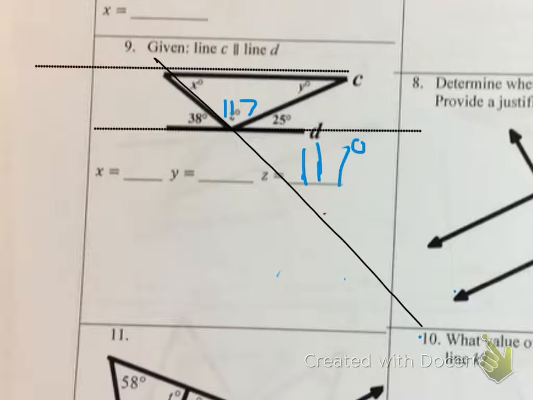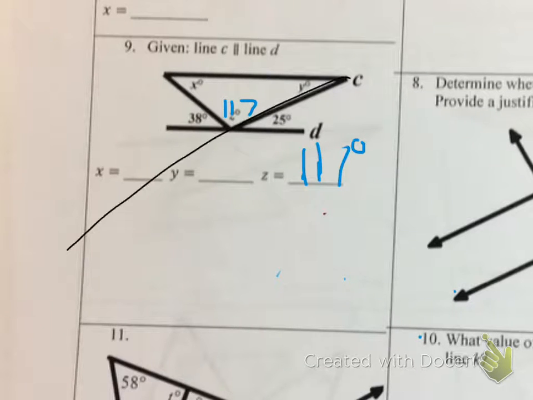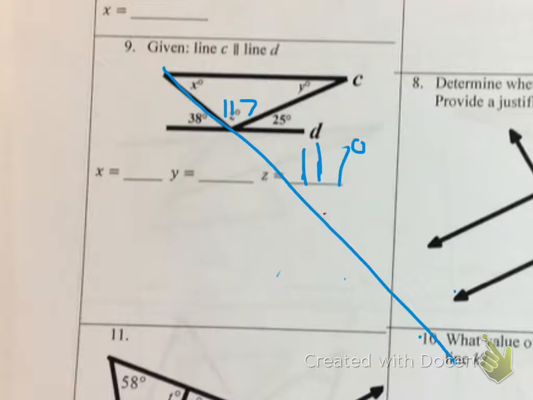It's going to be the exact same because it's just a big X. So we're going to make a huge X right here. So if this is 25, well, if this is 117 right here, hold on. We would know that.